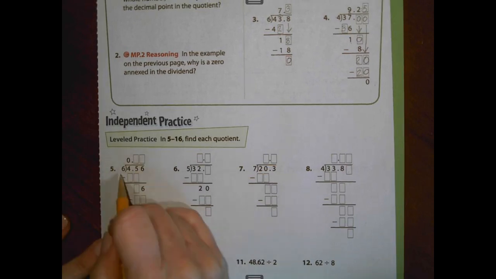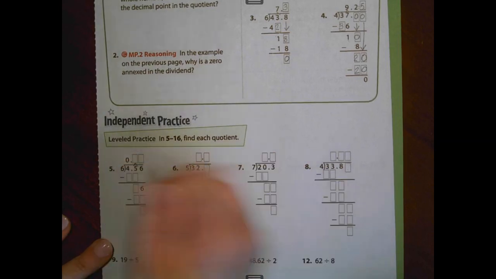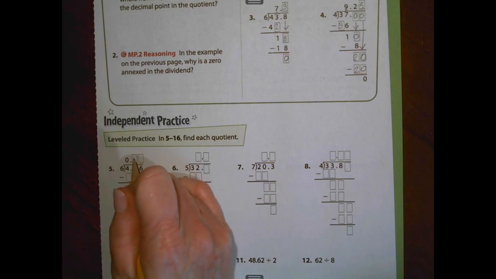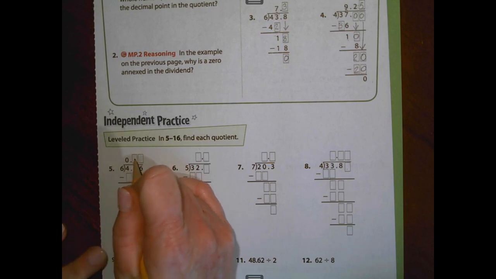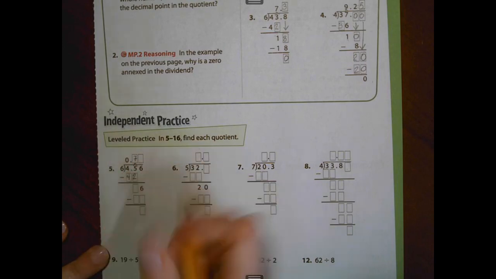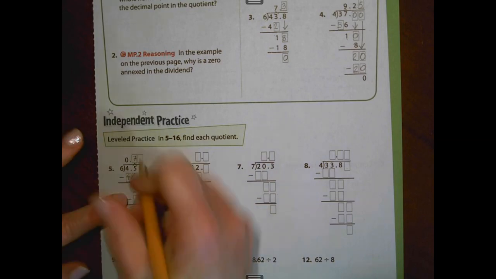So, for example, number 5, we know that we're dividing 6 not into 4 because they put a 0 there. We're going into 45. 6 goes into 45 how many times? Yep, you got it. 7 times. 7 times 6 is 42. We subtract. We get 3. 3 is less than 6. We're in good shape. They have brought down that 6.